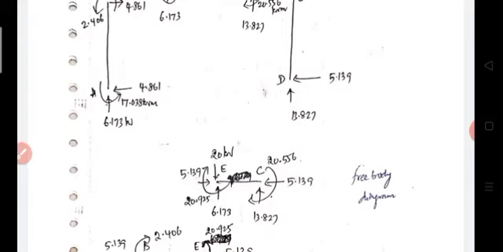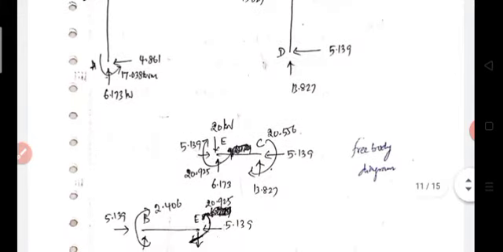Then we have to consider the E point. At the E section we have to consider three forces: one axial force, then shear force, then moment. Apply the equilibrium equations once again for this segment. Finally we found VC is equal to 6.137, HC is equal to 5.139, and VE, HE, ME is equal to 20.925.